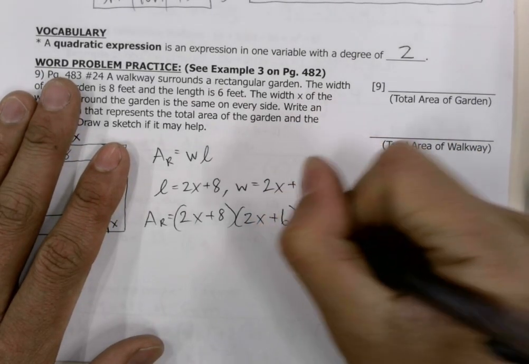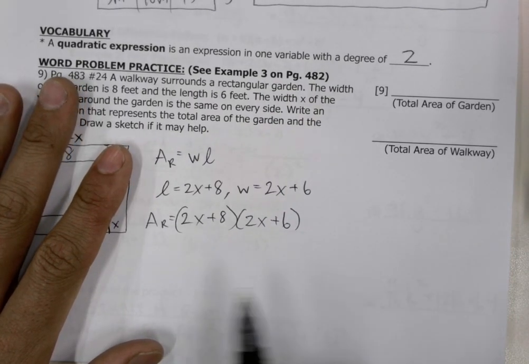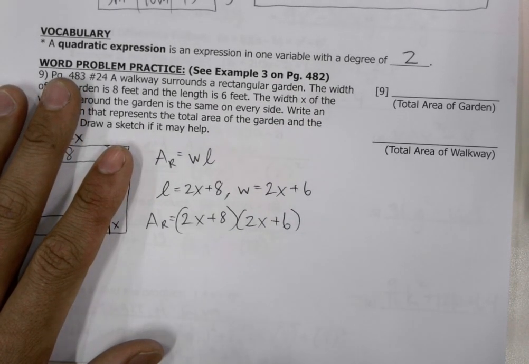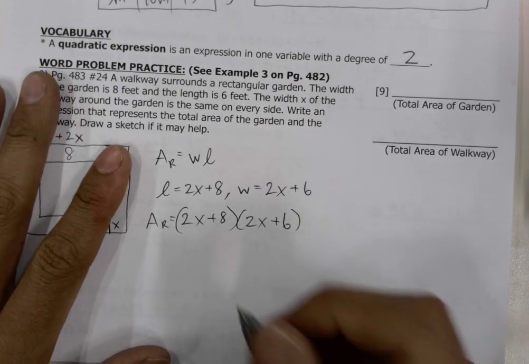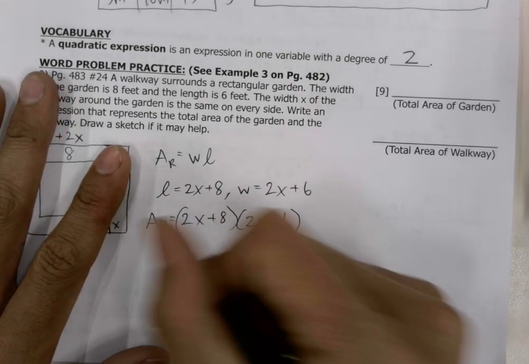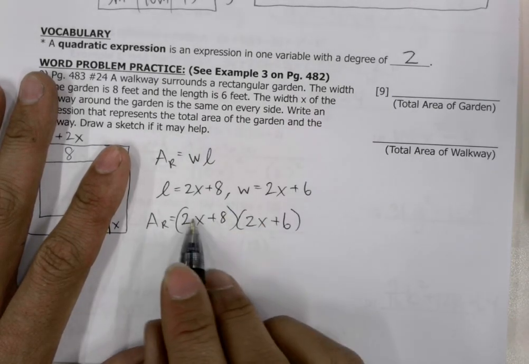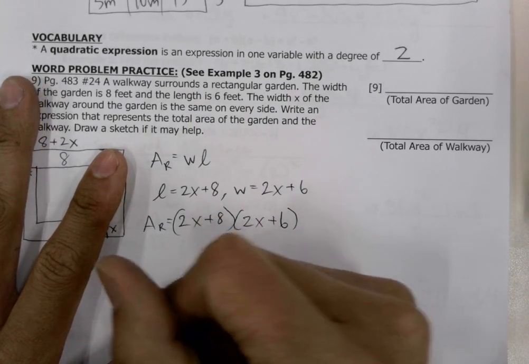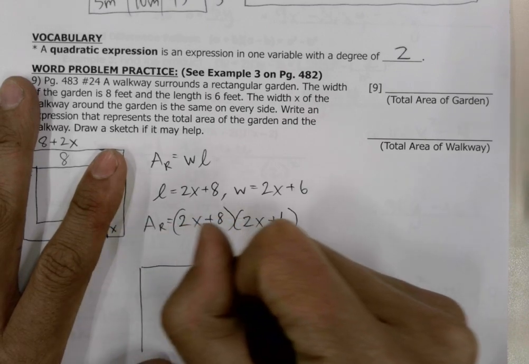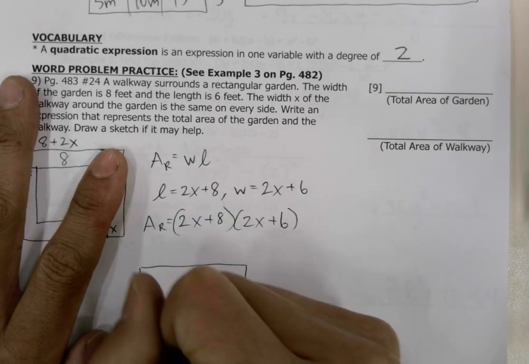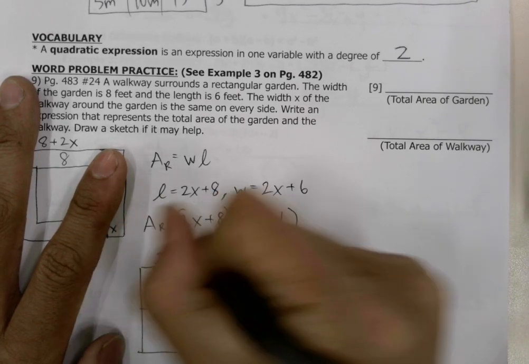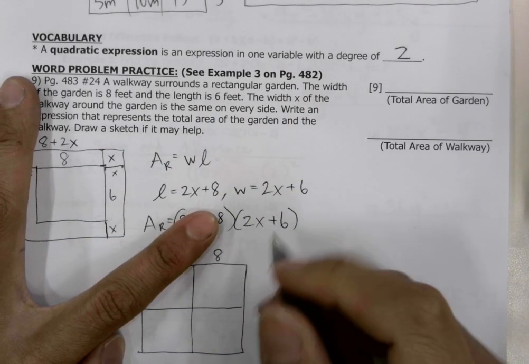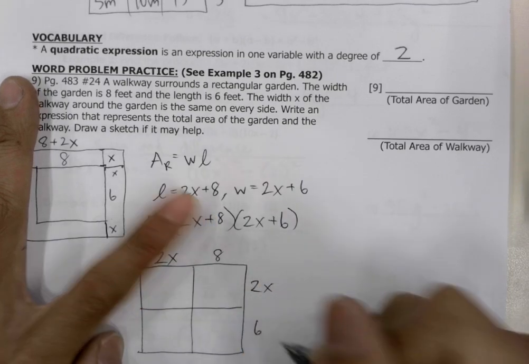And so we can use a number of methods to get this done. We could do distribution, we could do the times table format. And so why don't we do this using the times table format. So we have 2 terms in the first polynomial, which means we're going to have 2 columns. And we have 2 terms in the second polynomial, which means we're going to have 2 rows, right? So we're going to have 2x here, 8 there. I'm going to put 2x here and a 6 there.